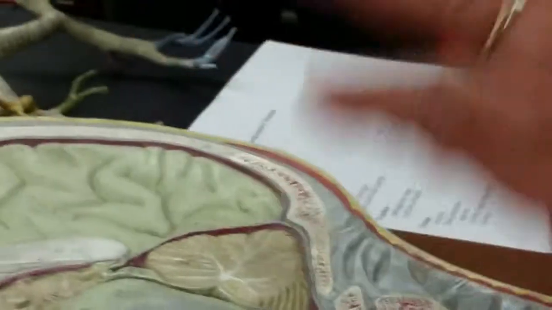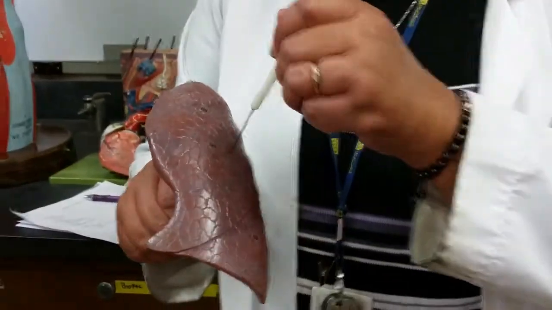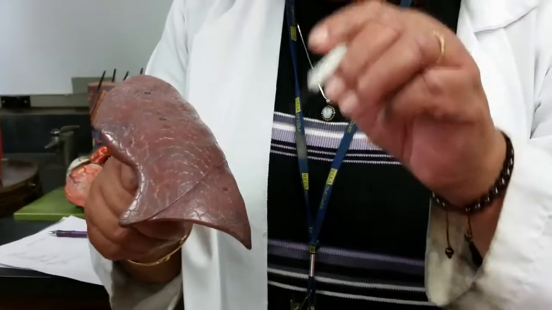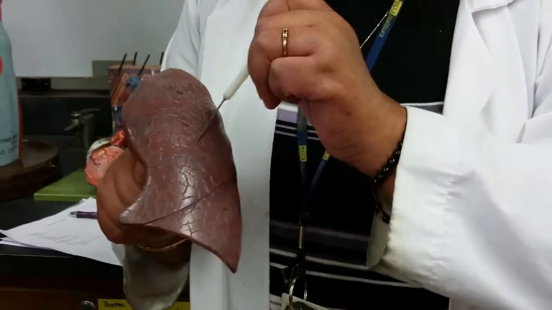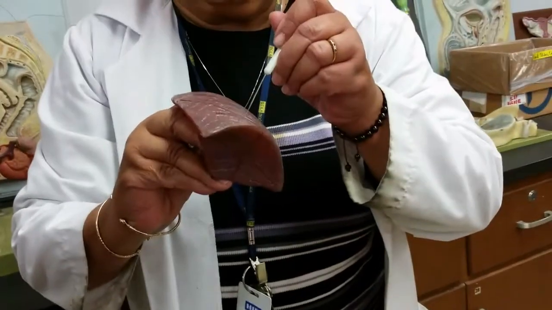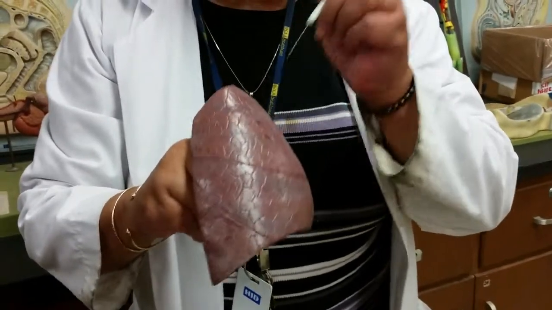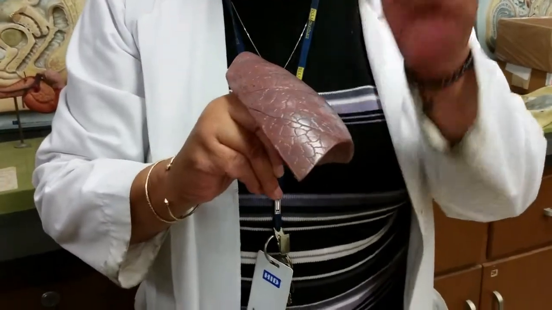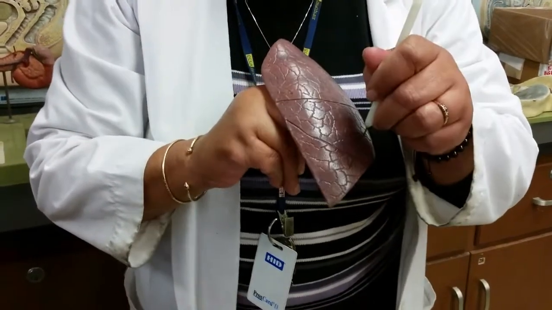Any questions so far? Left lung, because it has only two lobes. This would be the superior lobe, and that is the inferior lobe. So again, you have to be specific. If I tag this, it's the superior left lobe of lung. If I tag this, this would be the inferior left lobe of lung. Now the right lung: superior, middle, and inferior. So again, be specific. This would be the right superior lobe. This would be the right middle lobe, and this would be the right inferior lobe.